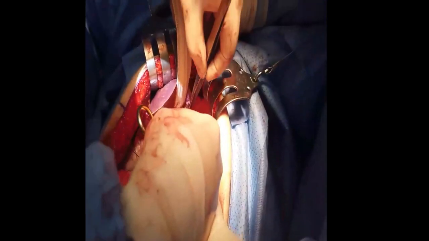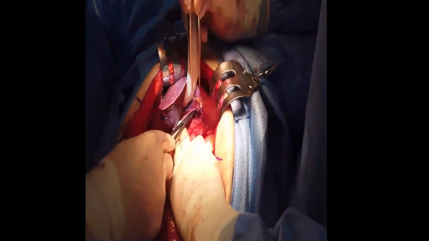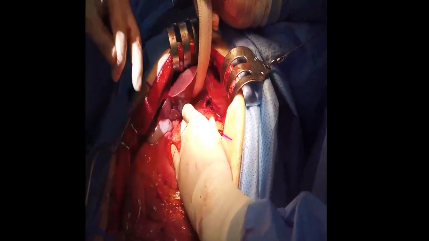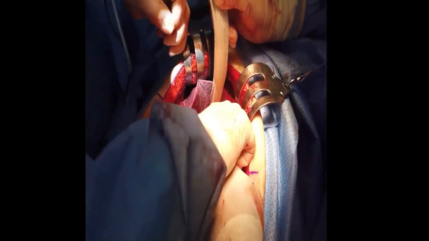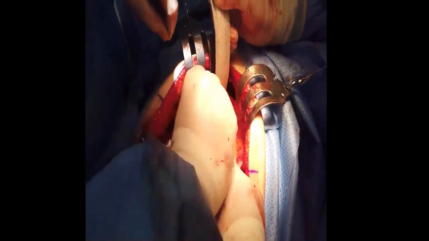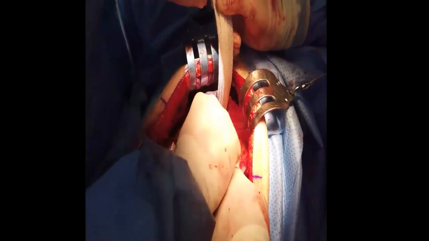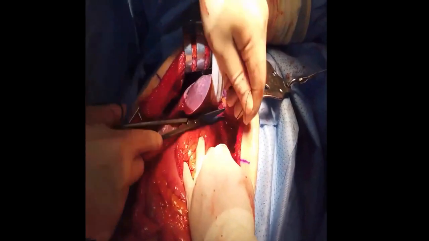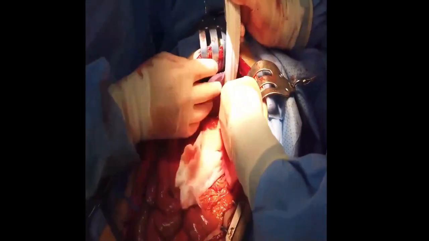Finally, the enlarged esophageal hiatus is closed with 2-0 silk interrupted suture. We used just 1 stitch. We should avoid tightening or narrowing of the esophageal hiatus.